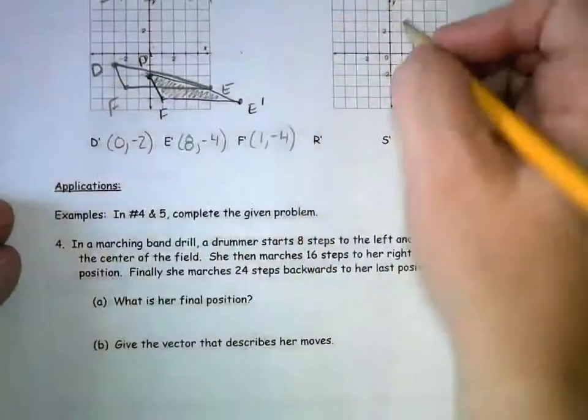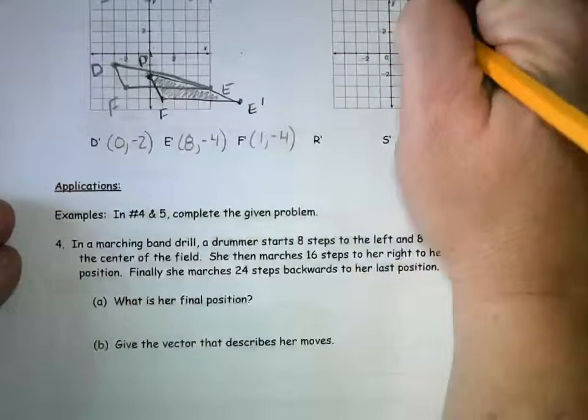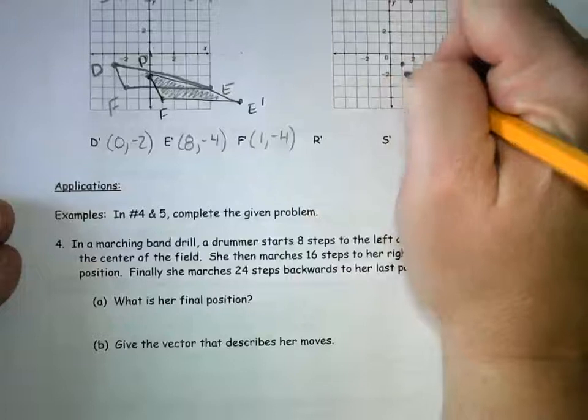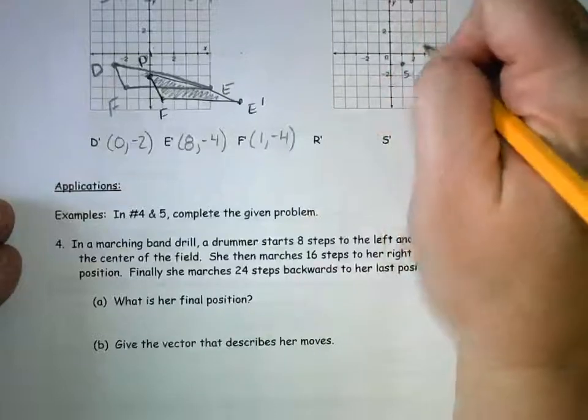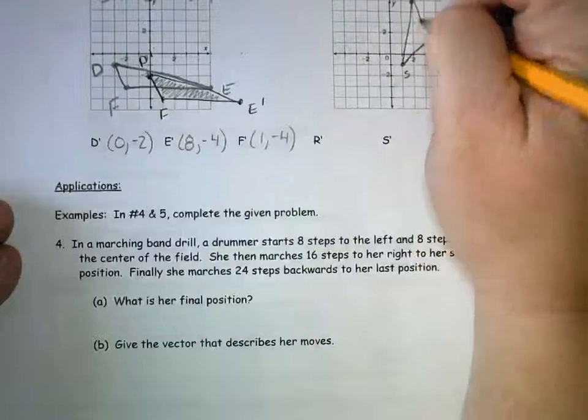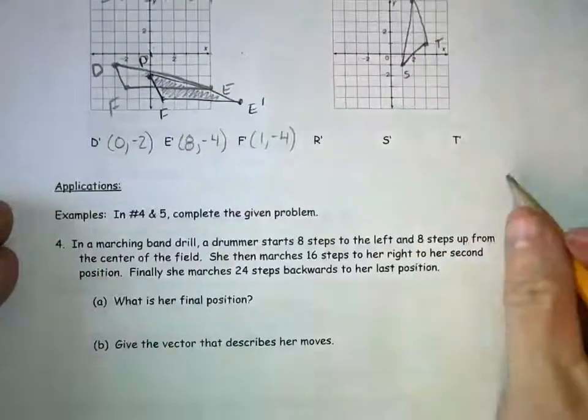Letter B, we're going to graph the ordered pair 2, 5, which is R, 1, -1, which is S, and 3, 1, which is T. So there's my triangle.